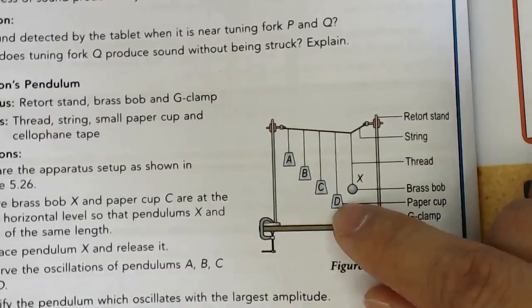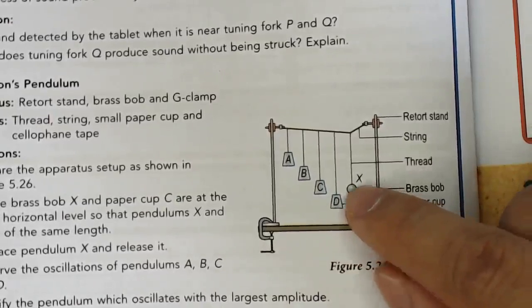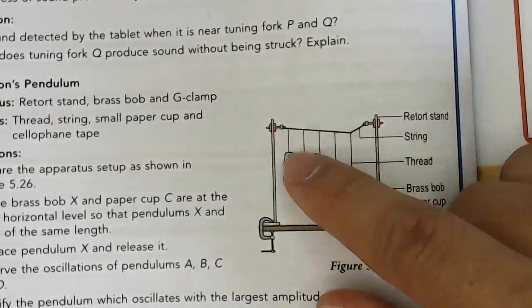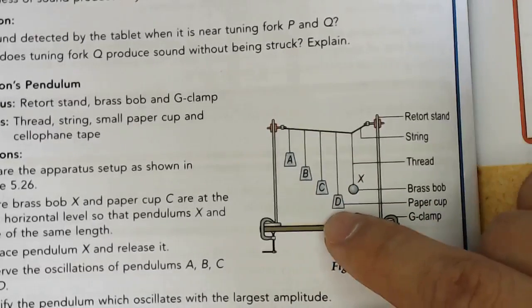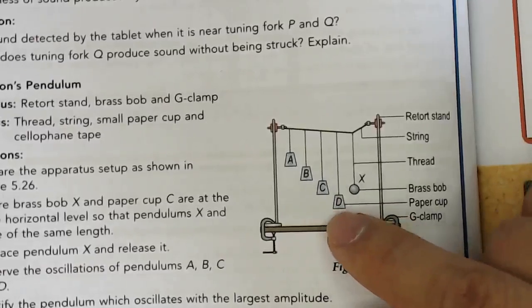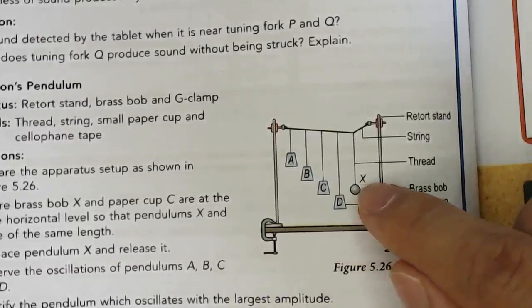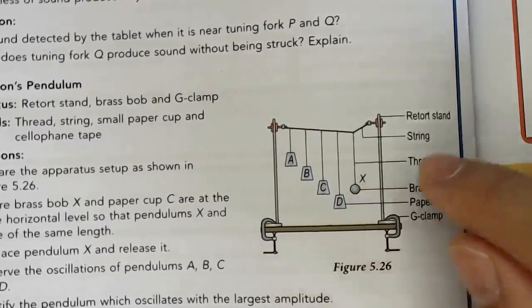It is like they struggle to copy the motion, but they cannot. Why? Because they have a different frequency. That is the idea. So that's why they cannot match the motion of this X.